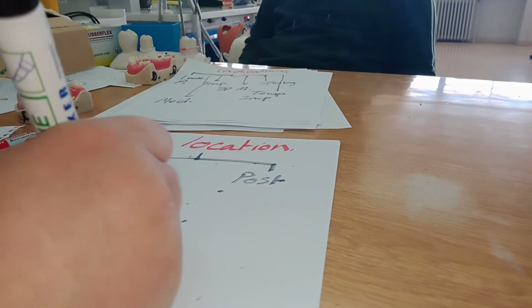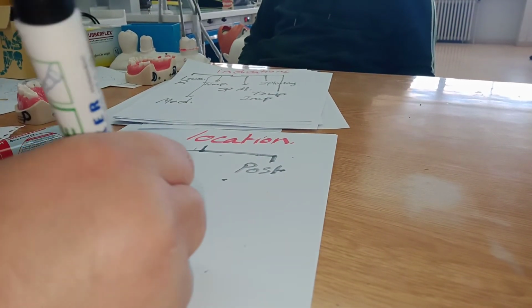The difference here is the preparation. What are the differences between anterior and posterior? The preparation design. What else? Material, yeah. What are the differences between anterior and posterior? Cementation, maybe. Occlusion. Because occlusion is one of the points we have to take into account when we are placing pontics, okay?